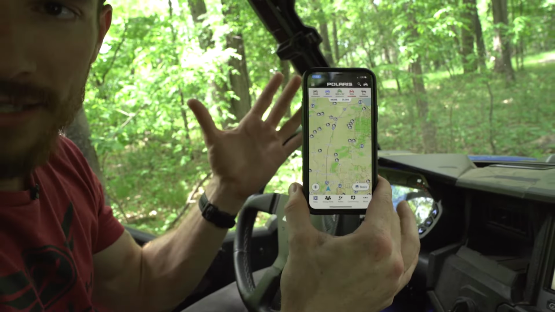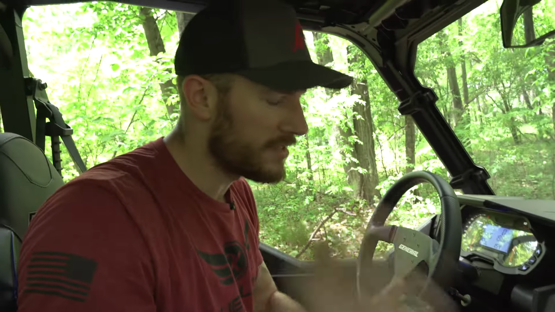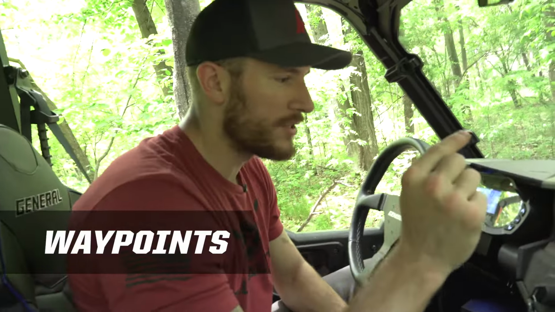It's not as nice, obviously, because it's kind of hard to mount a phone with enough strength for the off-road, but you can still check and see where you are. So planning and tracking, super cool. Next thing, Eric. The next thing is waypoints. Okay. Waypoints are actually one of the coolest things about tracking a ride.